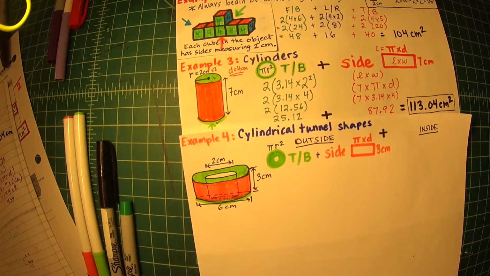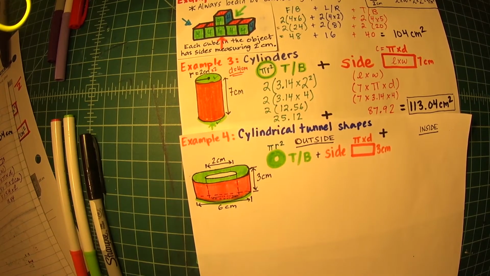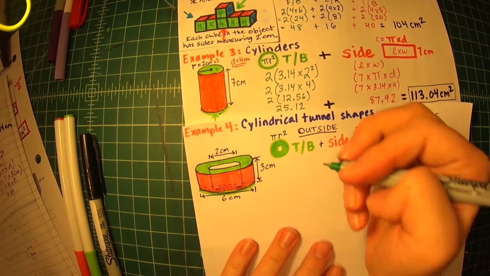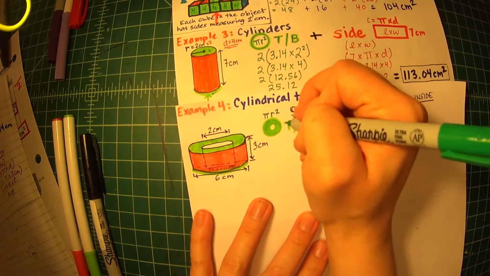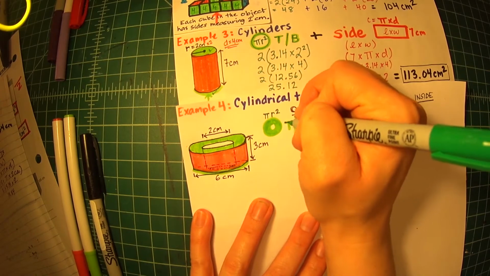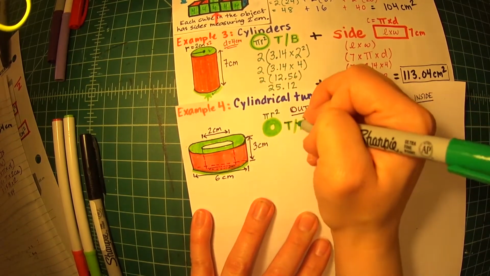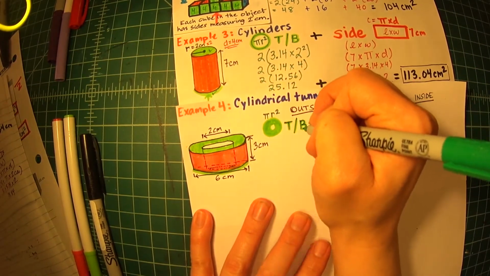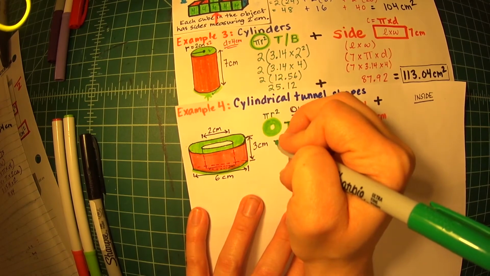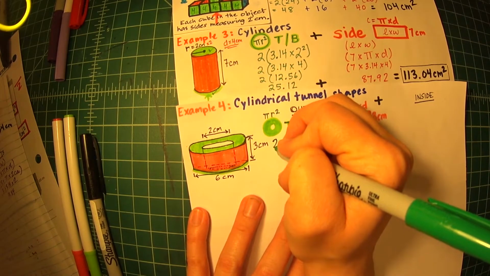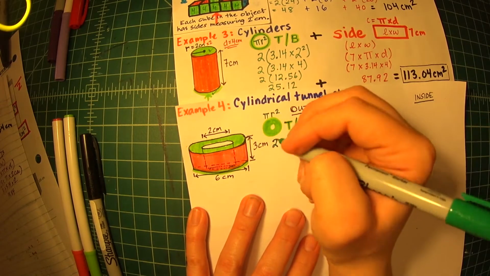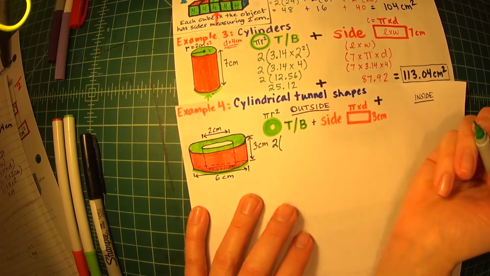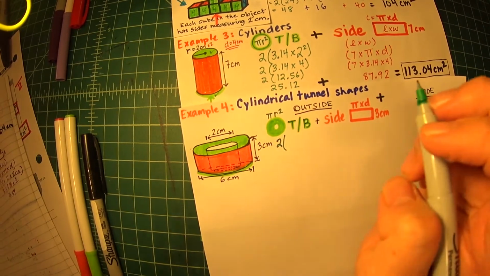So let's start filling in some more information. Because we are talking about both the top ring that we see and the matching bottom, whatever calculation we do to the top, let's make sure that we double it to also account for the bottom. So 2 times whatever calculations we do.